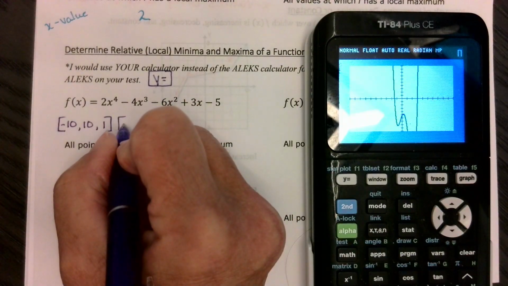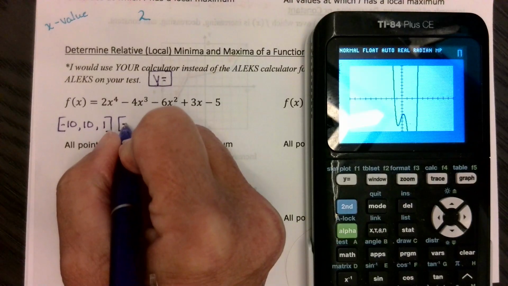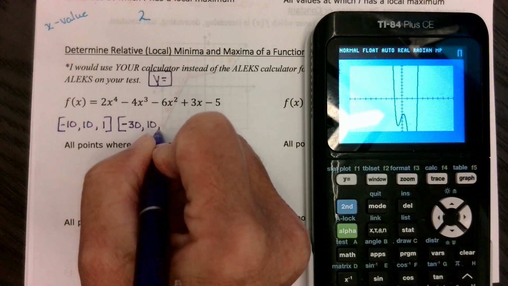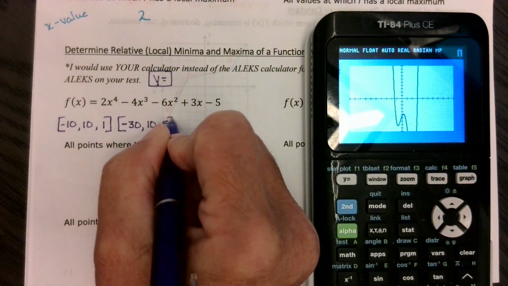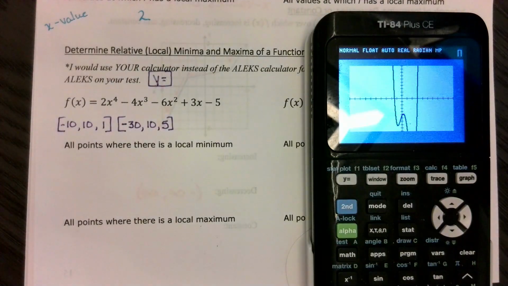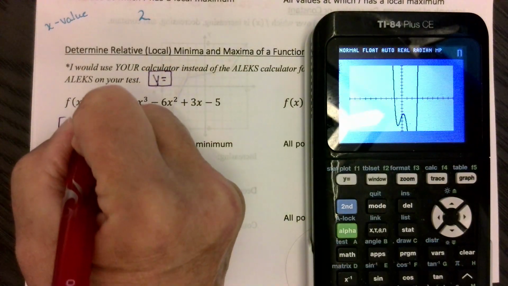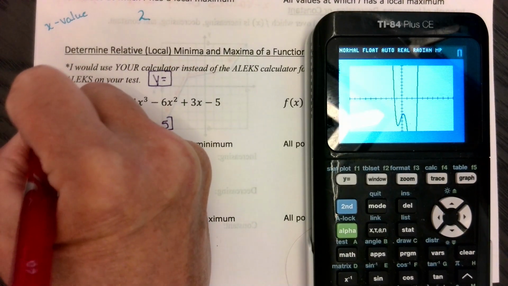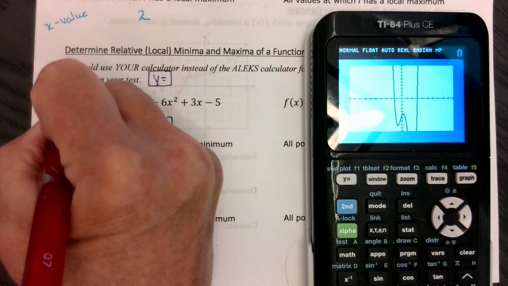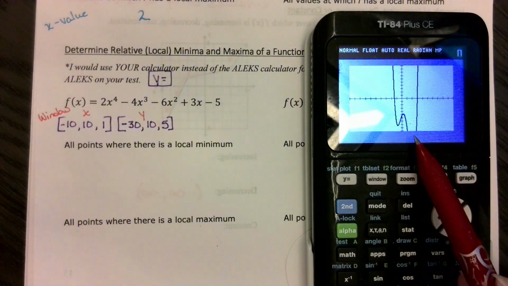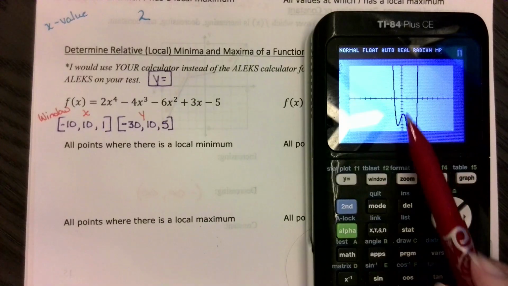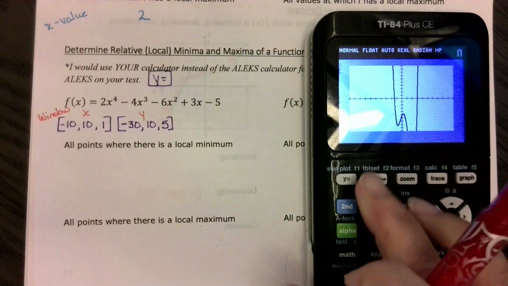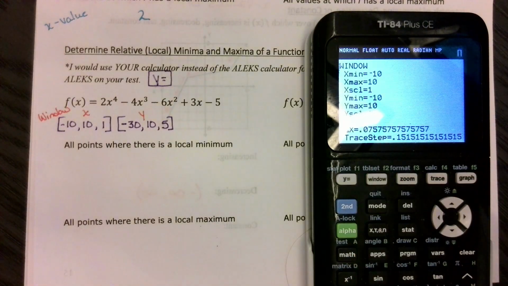Let's go -30 to 10, and let's count by 5s. If you see this, these are your x and this is your y, and you're going to hit your window, because what needs to happen is I want to see this point down here. My y is only going to -10. Well, it needs to go lower, so you're going to hit your window.